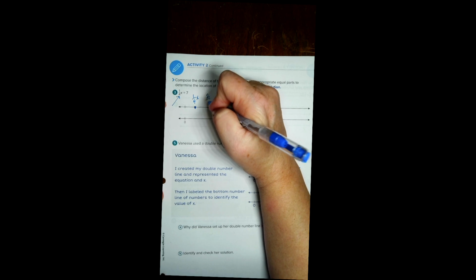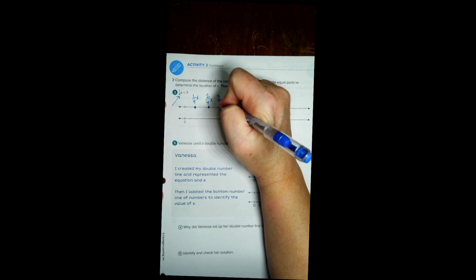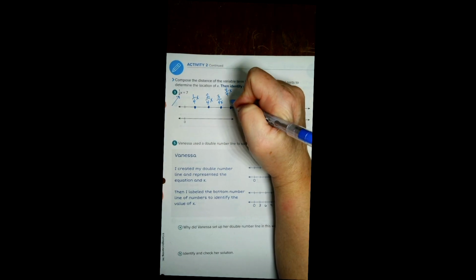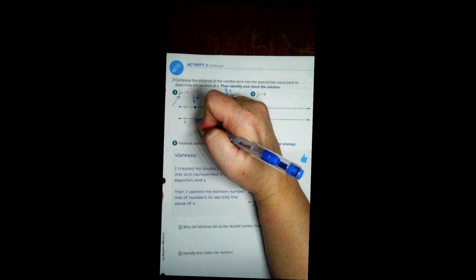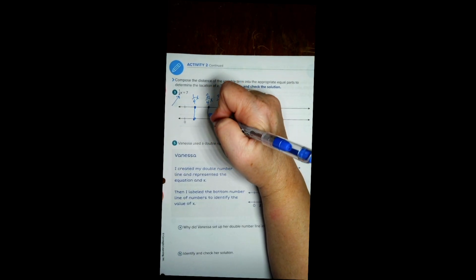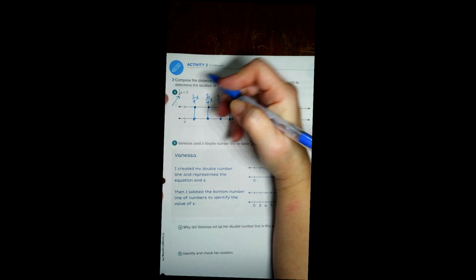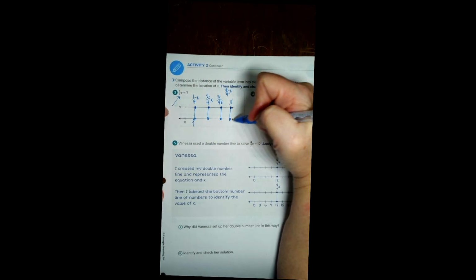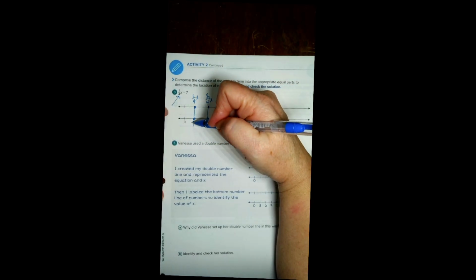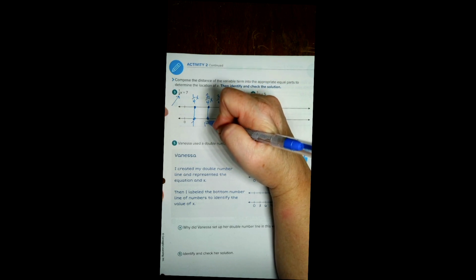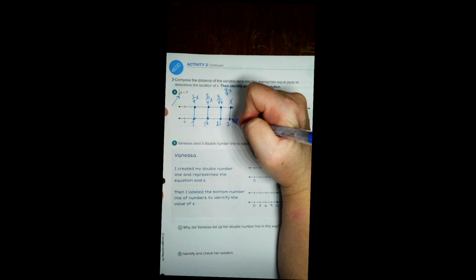Another 1/4 would be 2/4, 3/4, and then 4/4, which is just x. And on the other side, if we know 1/4 x equals 7, then our distances on this side of the double number line increase by 7. So we would have 7, 14, 21, and 28. So we have x equals 28.